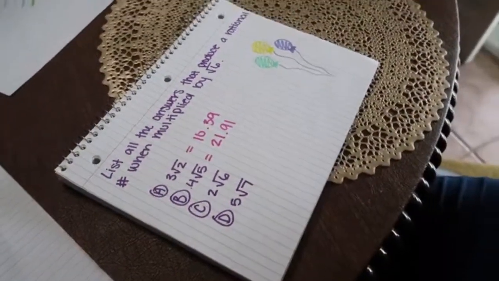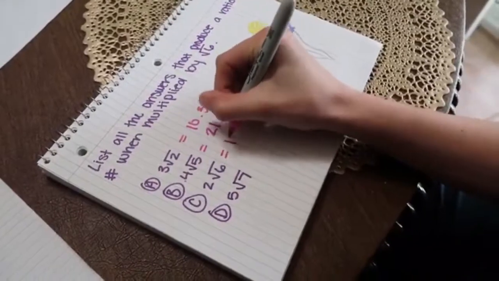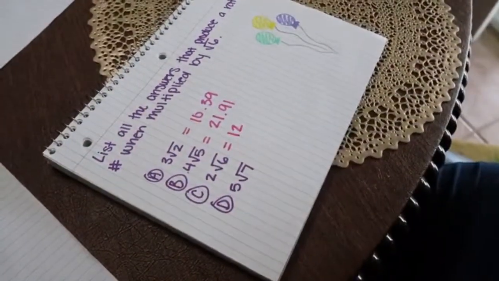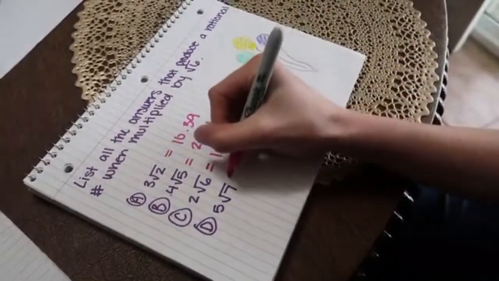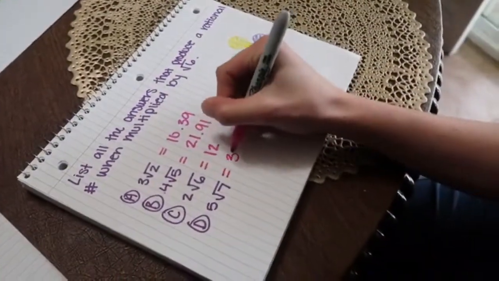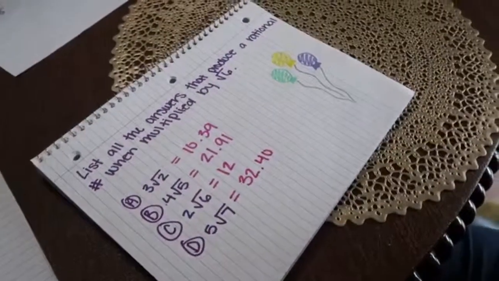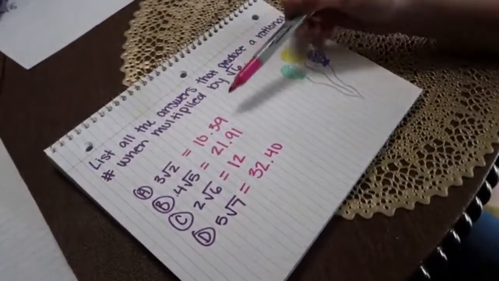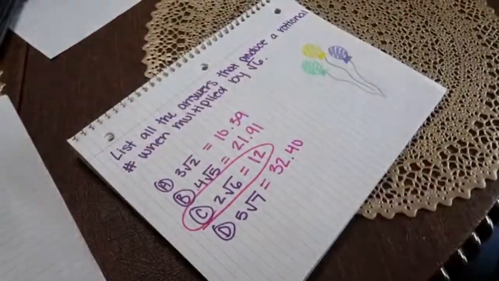If you multiply 2 square root of 6, you get 12. And if you multiply 5 square root of 7, you get 32.40. 12 is the only rational number out of these numbers, so C is your answer.